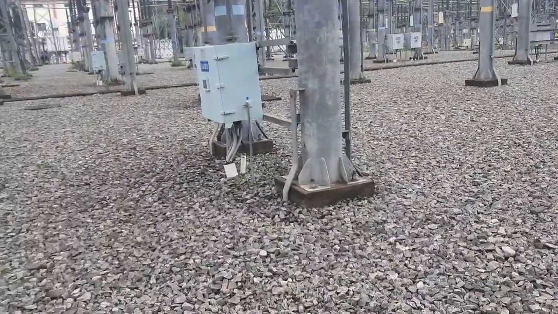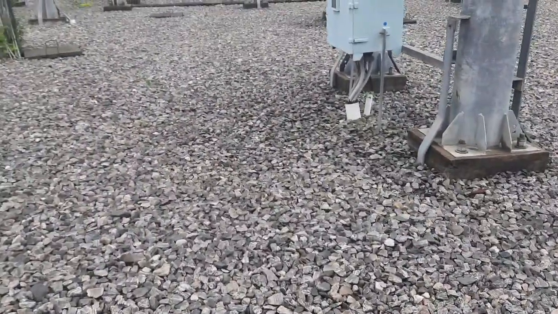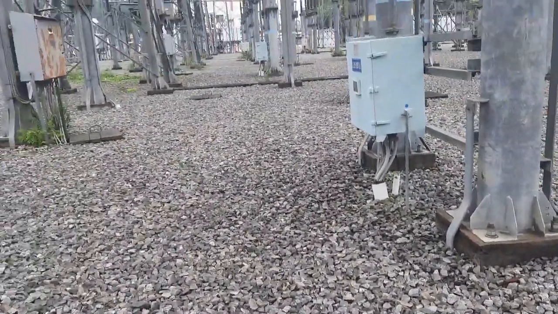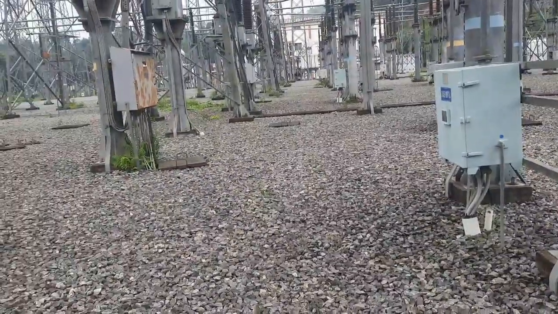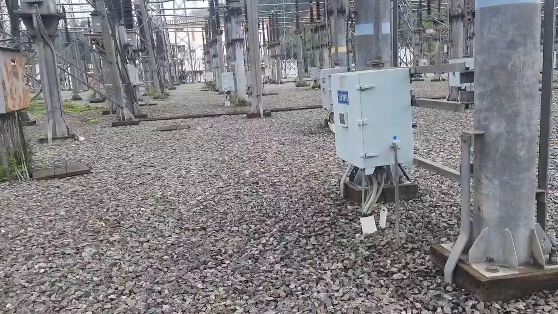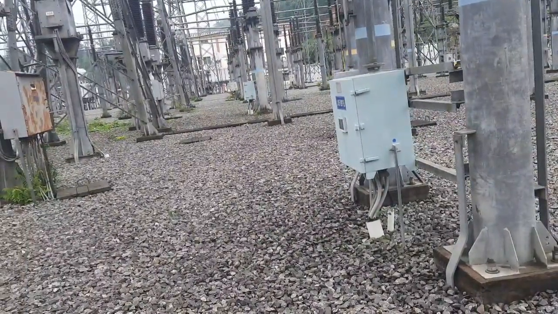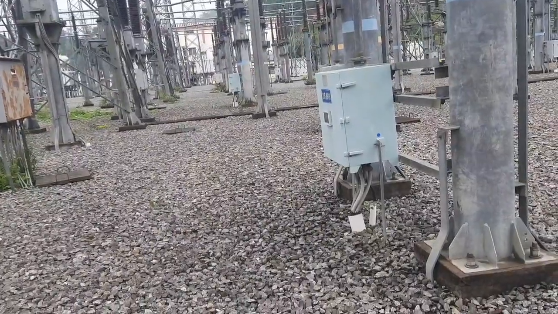So in order to protect against that, we are providing these gravels. They act as insulation and ultimately protect you from electric shock. And the third thing is that they provide high resistance between the foot and the ground where you are standing.